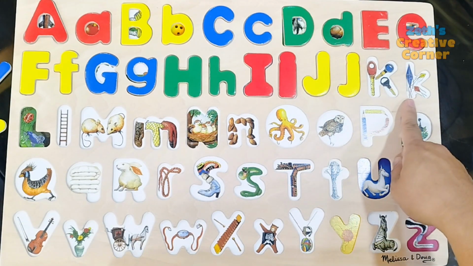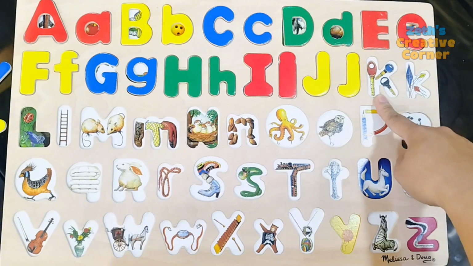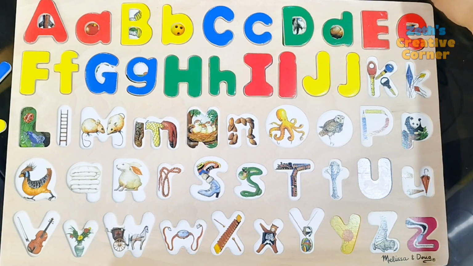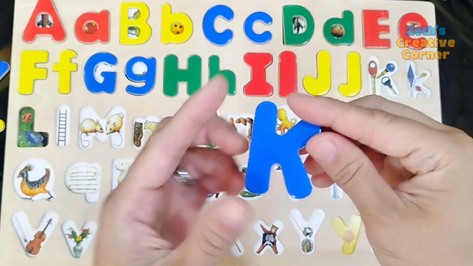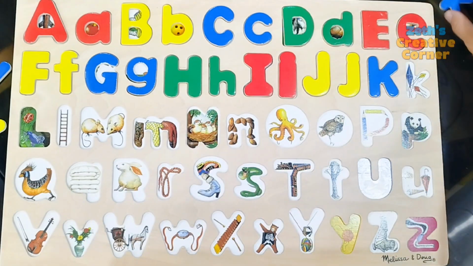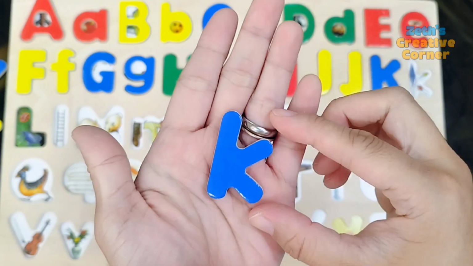And we have the letter K for keys and kite. This is the big letter K and the small letter K.